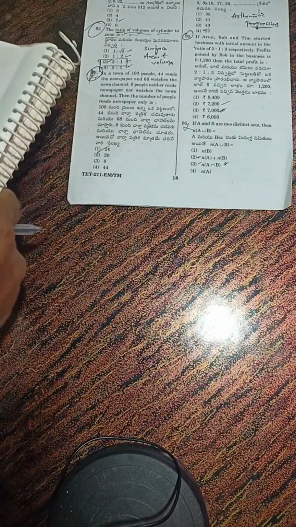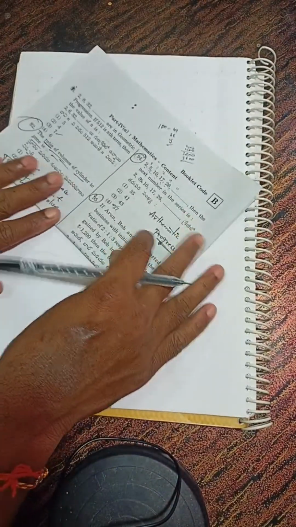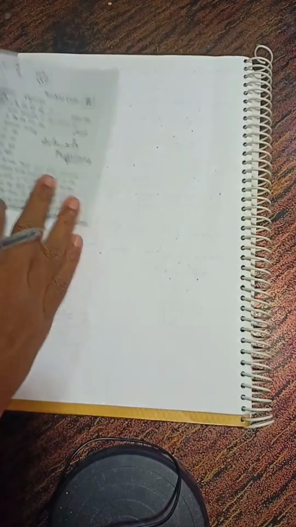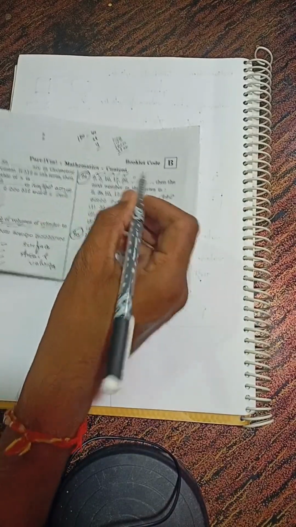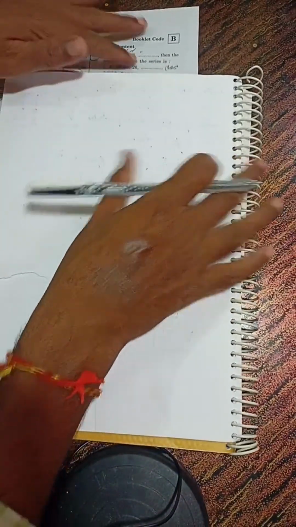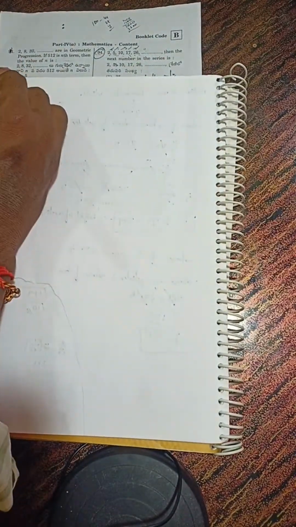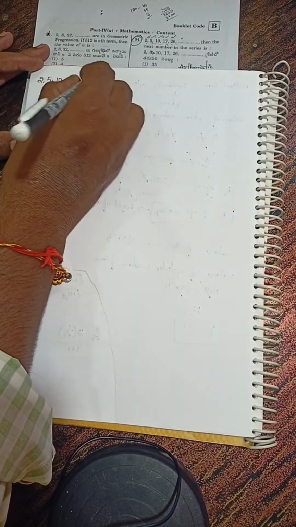Now I am going to solve this problem. You can see clearly. So I am folding the paper right over here. Now see the question: 2, 5, 10, 17, 26. What is the next number he is asking? So I am keeping it down to this one only, so that you can see the question clearly. So what is that number? The number is 2, 5, 10, 17, 26.